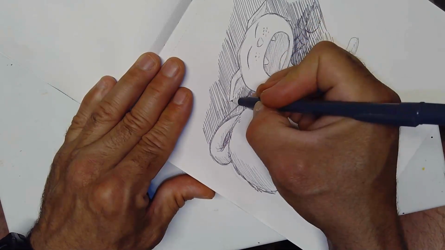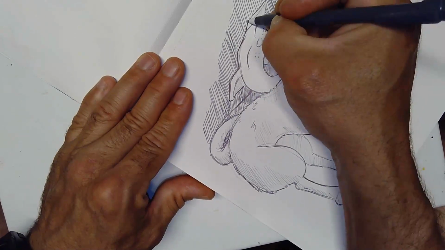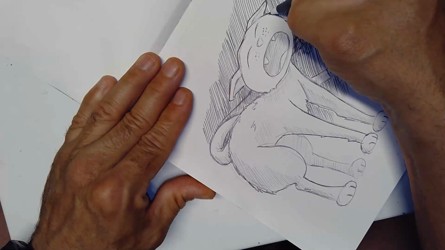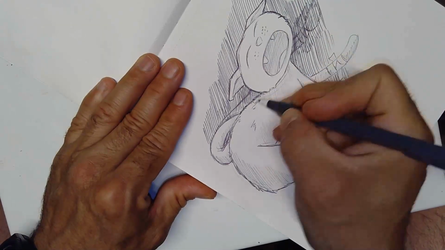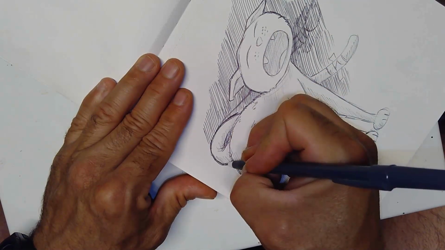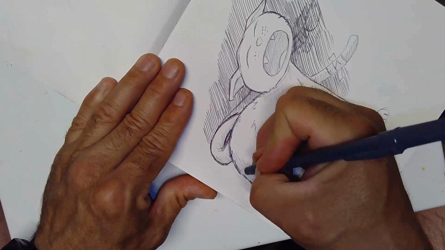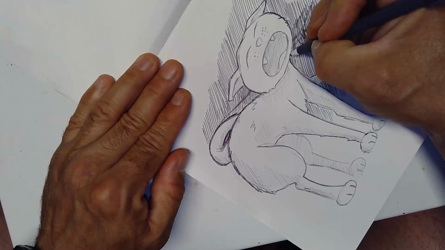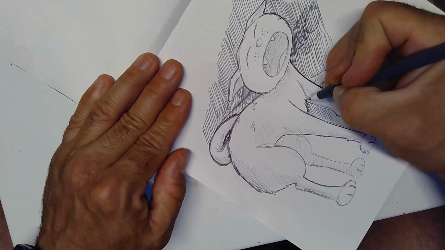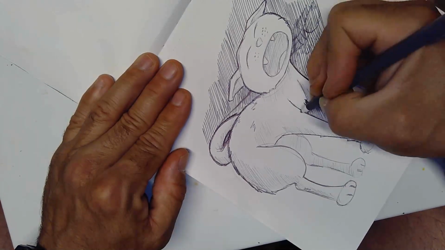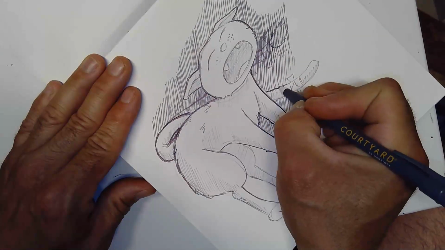Alright. And so that means that I'm going to have to define these lines even more so we don't confuse them with the millions of lines I just added there. Alright. And that way there's a clear distinction of our cat and the background. And that's the cool thing with pen. You can easily just go super dark real quick. I'm going to do the tail. And that's all I'm going to do.